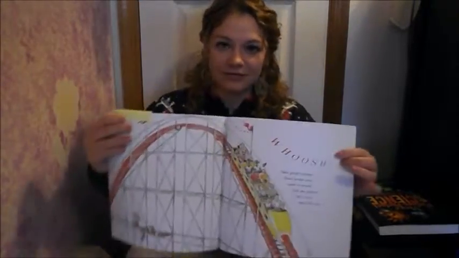Now, imagine what your face might look like if you were riding on this roller coaster. It might look like this. Or it might look like this. It would probably look pretty funny.